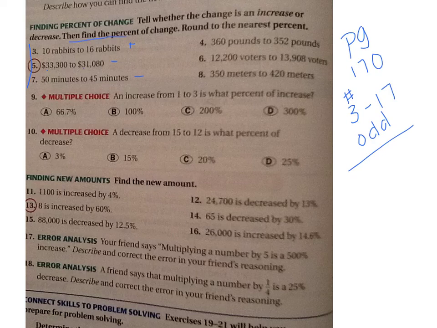Now it says find the percentage change. Round to the nearest percent. So they want it rounded to the nearest whole percent. Okay, so do the odds on these pages and check yourself in the back of the book.